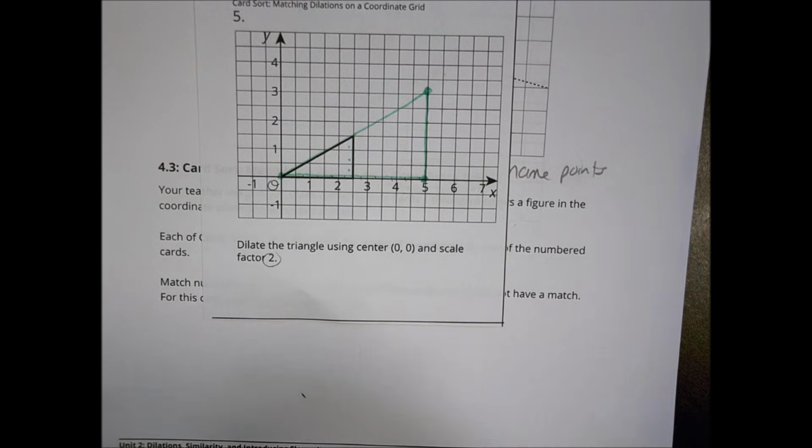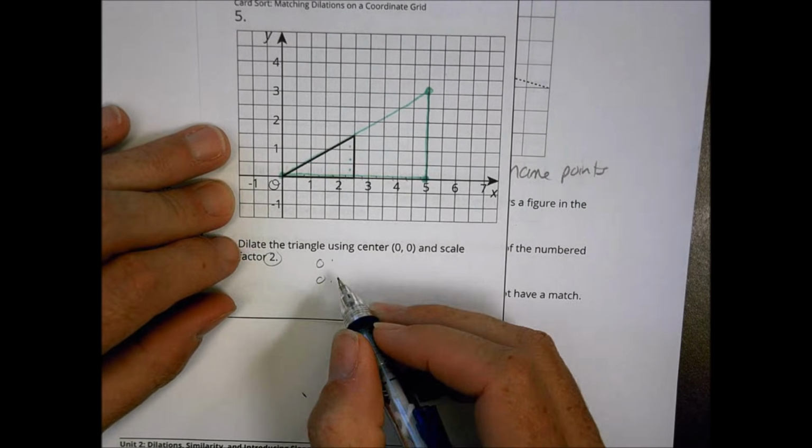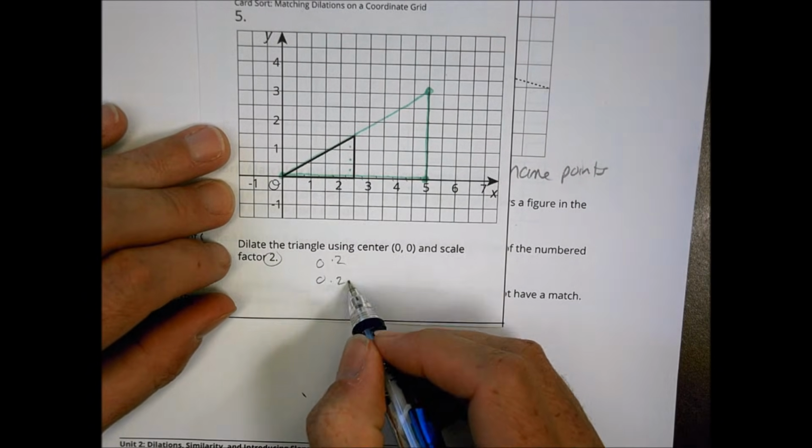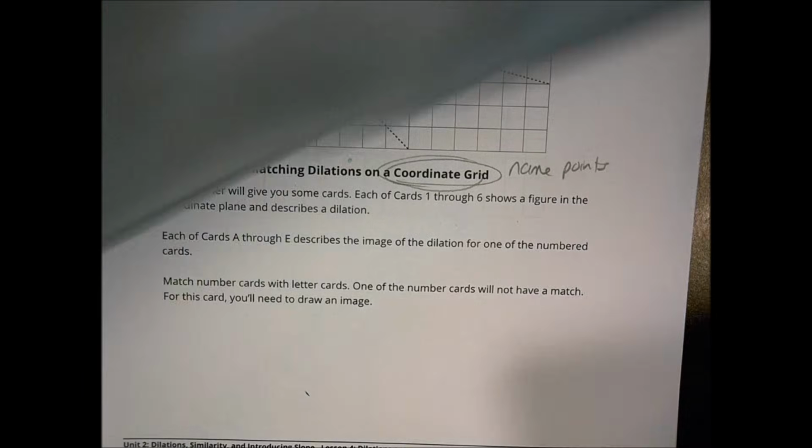Okay, the origin is not going to move because if you take that point 0 and 0 and multiply by the scale factor of 2, you still end up with 0, 0. It stays exactly where it is. And finally, the last one you looked at was here.